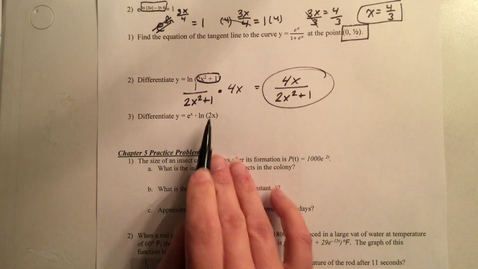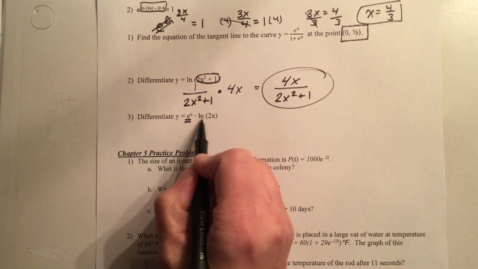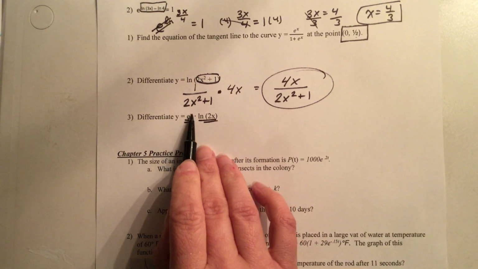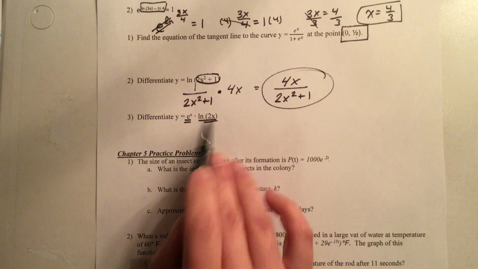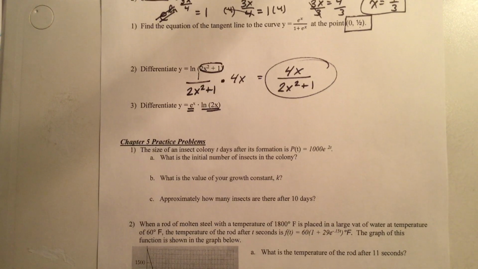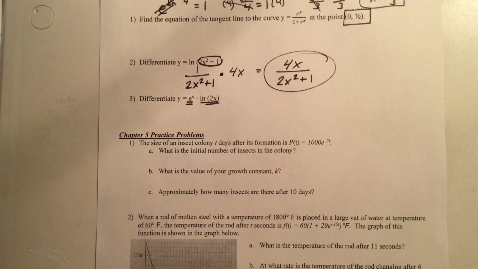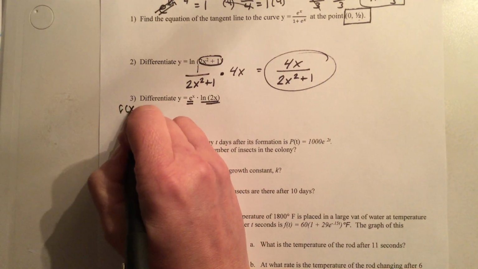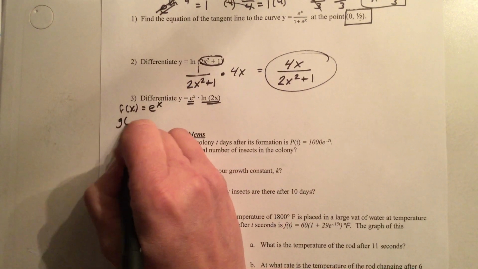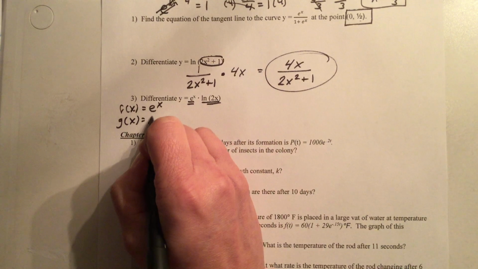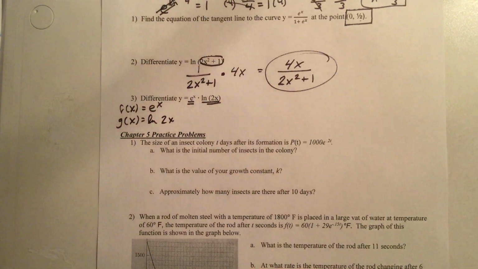Okay, let's look at the last one. This is the product rule because this first piece contains a variable. This second piece contains a variable. So we are looking at the product rule with e's and natural logs. F of x is e to the x because it's the first piece. G of x is the natural log of 2x.